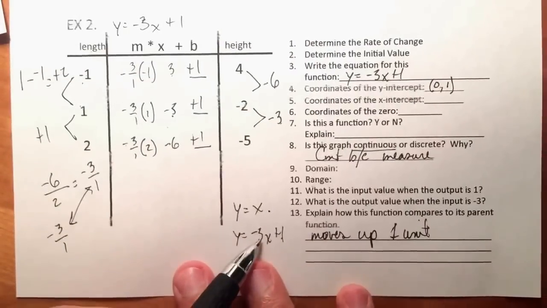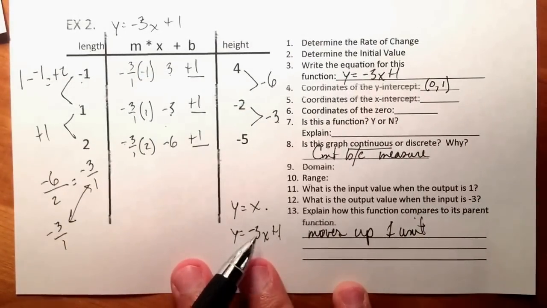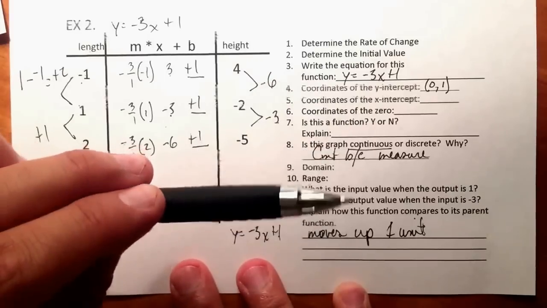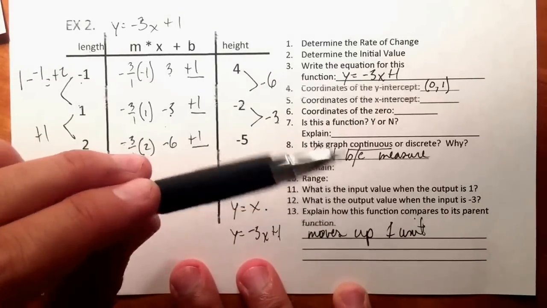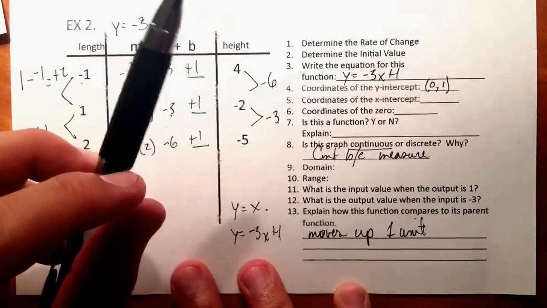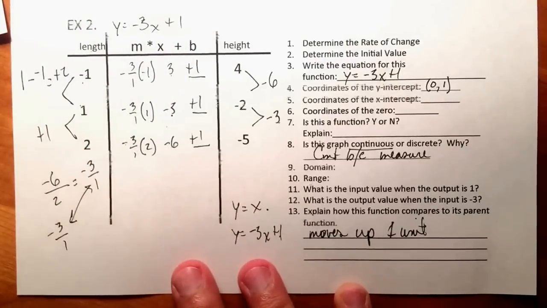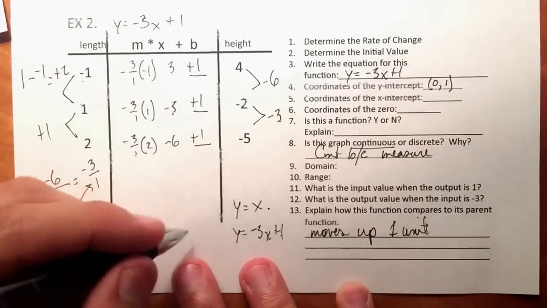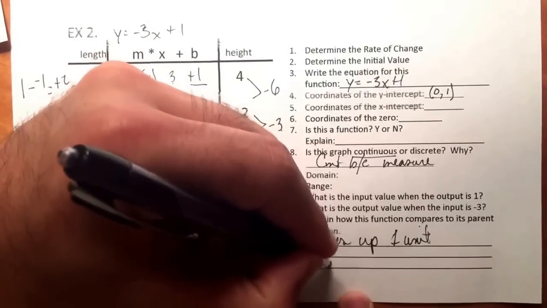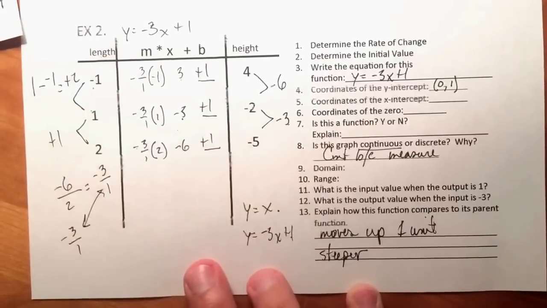Now, if you were to graph this, is that negative 3 going to be steeper? Is it going to be steeper or less steep? Is it going to be closer to the x-axis or is it going to be closer to the y-axis? I think this one's going to be more steep. It's going to be closer to the y-axis. You can graph this on the calculator. I'll show you how to do that if you don't know how in class. So this is going to be steeper than the parent function.